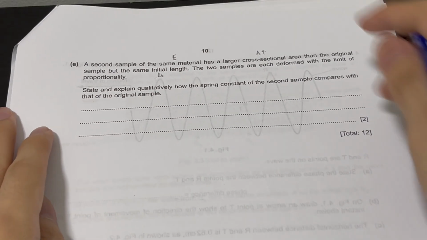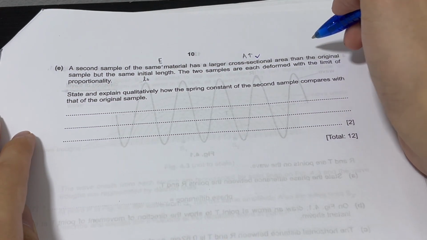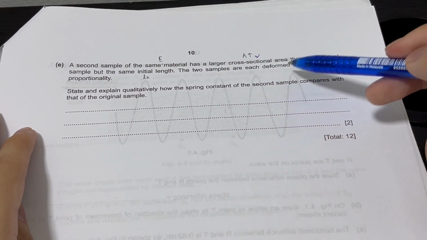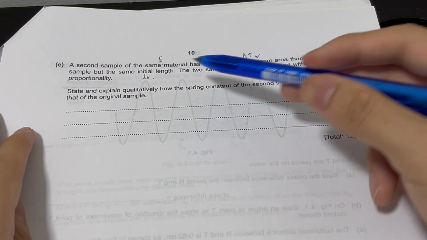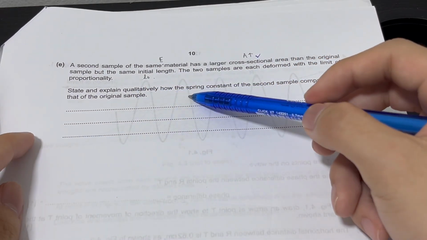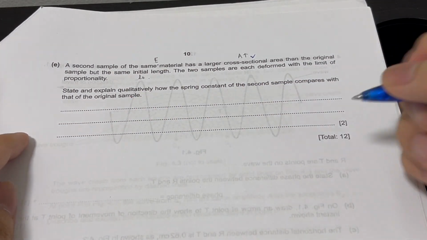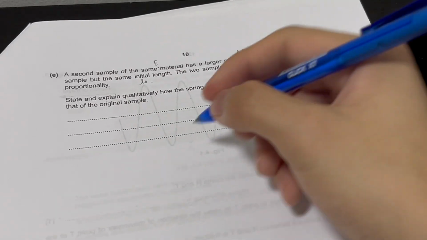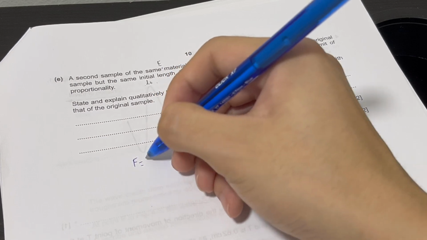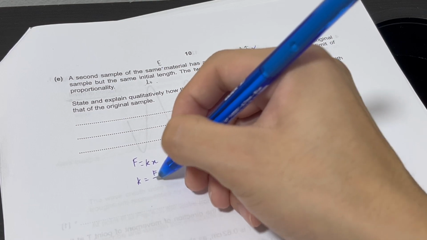Second sample of the same material and a larger cross-sectional area than the original sample but the same initial length. The two samples are each deformed within the limit of proportionality. State and explain qualitatively how the spring constant of the second sample compares to that of the original sample. Okay, so you know that F is kx and k is equal to F over x.